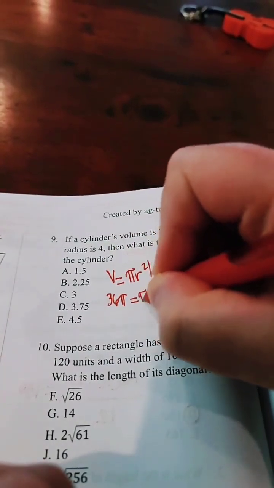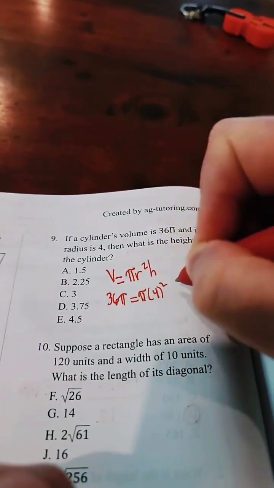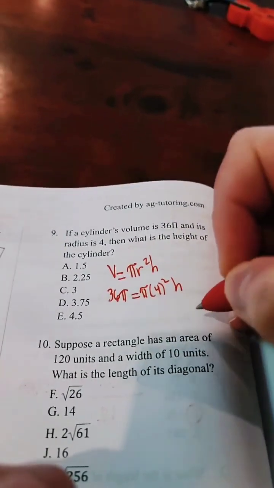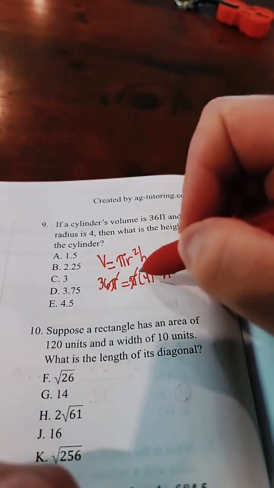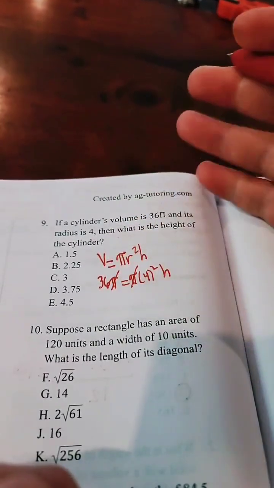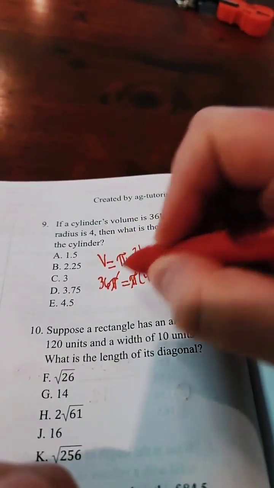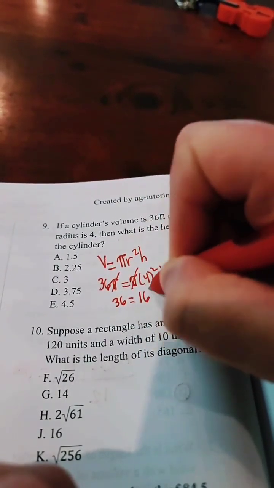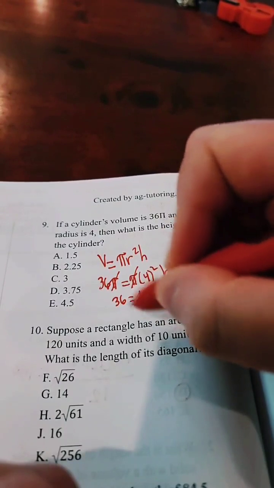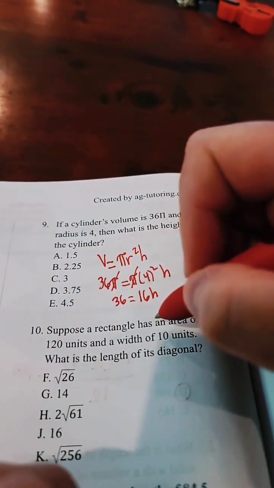So we're going to say pi times 4 squared. And then we don't know what the height is, we're solving for that. So I'm going to cross out the pi's, because I can divide by pi on each side, and then it cancels out to 1. So then I would have that 36 is equal to 4 squared, which is 16, times h. So now I just have to divide each side by 16.